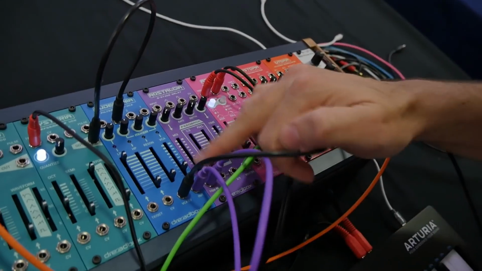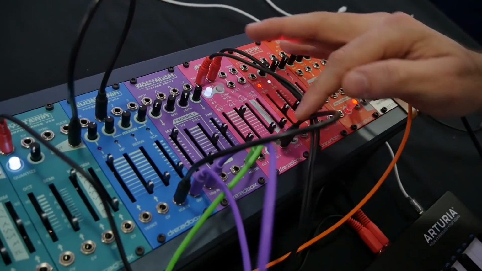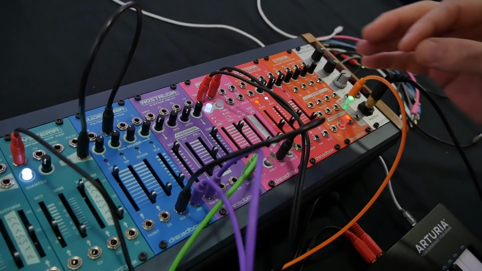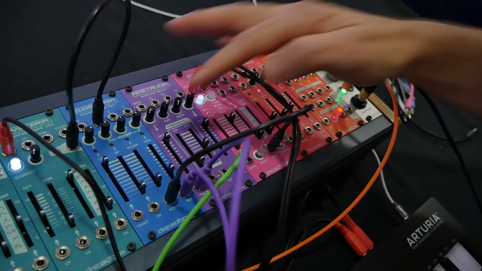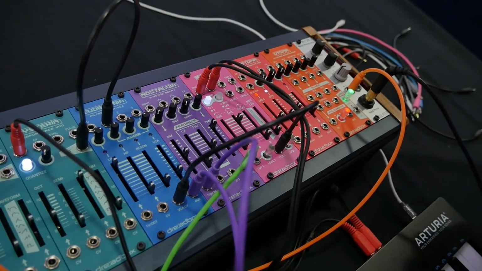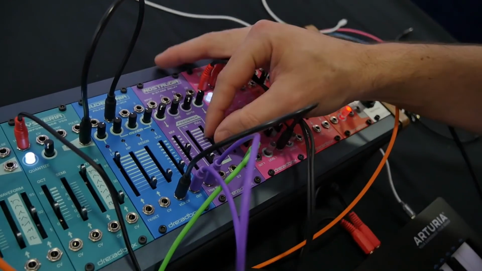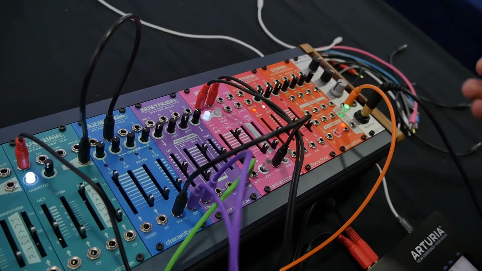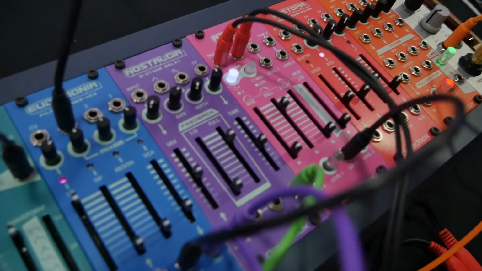So what we have here is a mix. And let's see the maximum delay time. There you go. And this is a classic Airbus design.